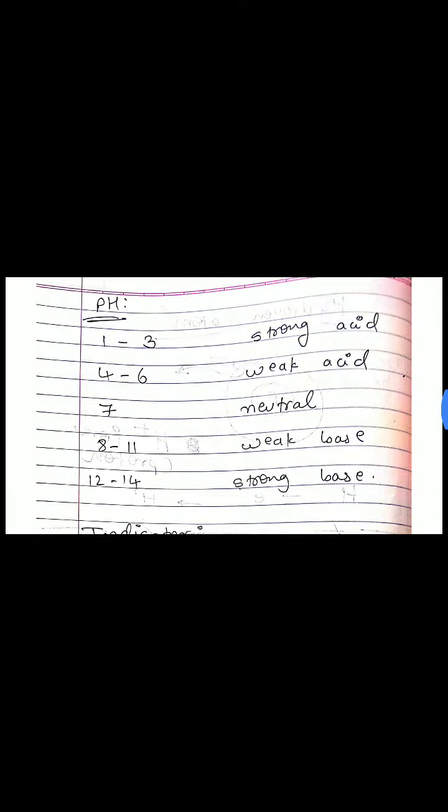Proceeding ahead, in acids and bases, one difference is also about the pH. If the pH is between 1 to 3, it's a strong acid. If it is 4 to 6, it's a weak acid. 7 is neutral, 8 to 11 is weak base, and 12 to 14 is a strong base. Actually, 11 to 14, I would say, is a strong base. It's a continuation, like 4 to 6.9 also will be in the weak acid range, and only when it becomes 7 will you call it neutral. So this is the pH data that you need to understand. pH stands for the power of hydrogen.